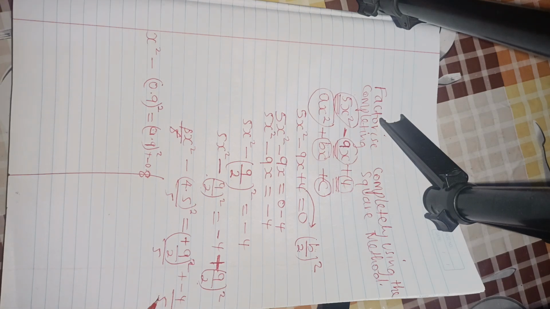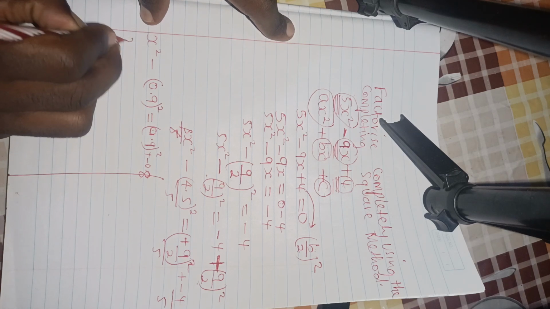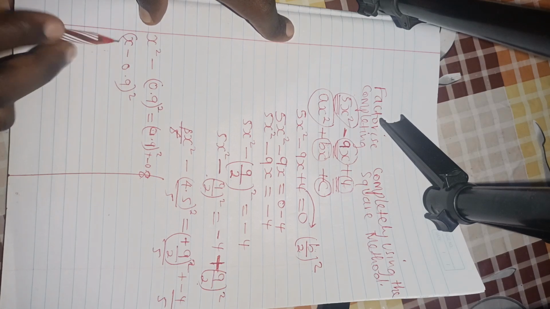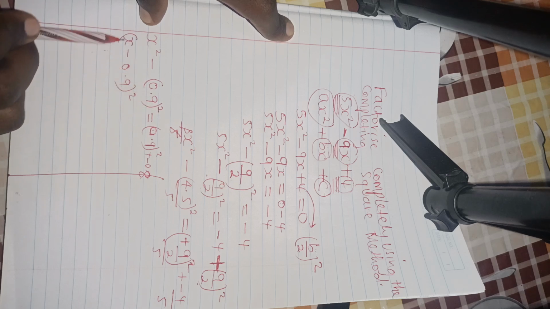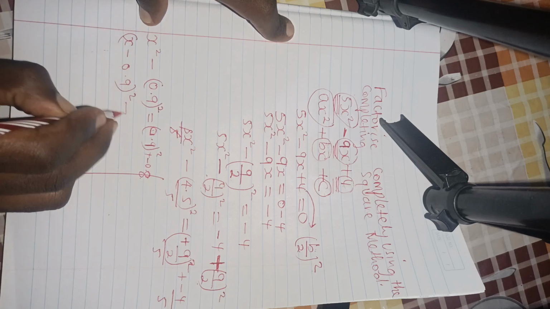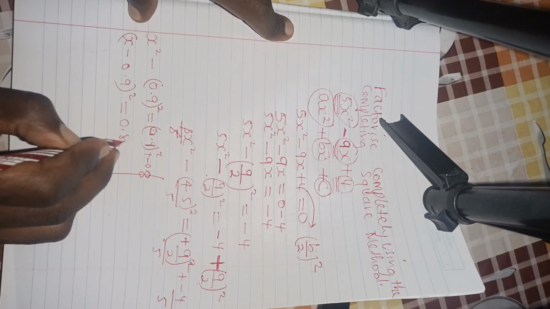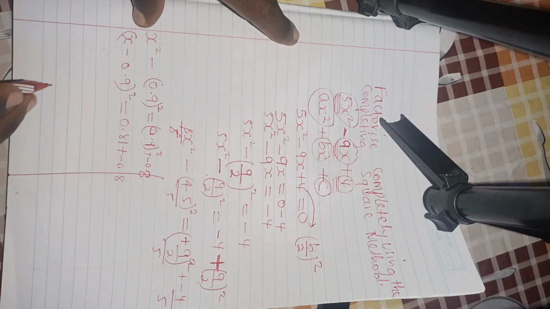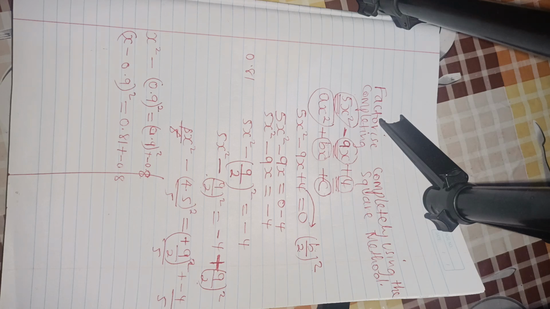Because minus 4 divided by 5 is minus 0.8. So I'll come here and have x minus 0.9 squared, because this is x squared minus 0.9. So that means x minus 0.9 squared is equal to 0.81 plus negative 0.8.